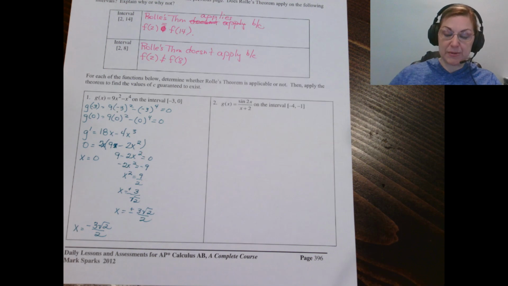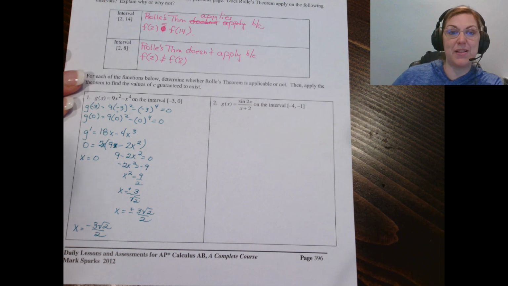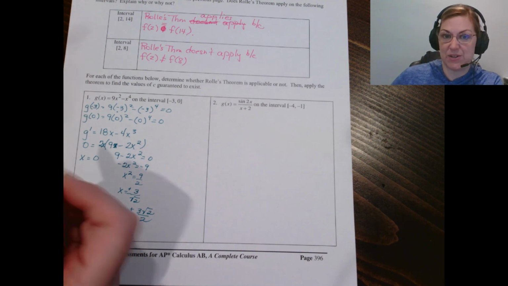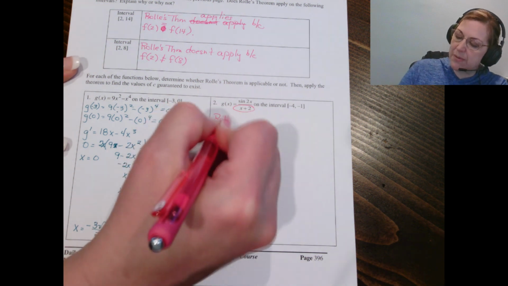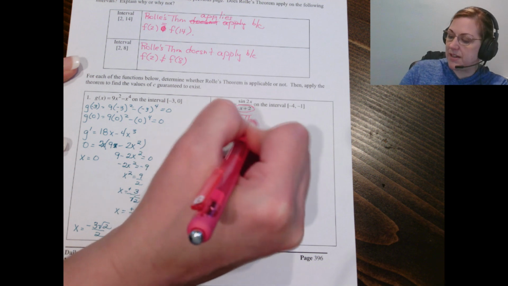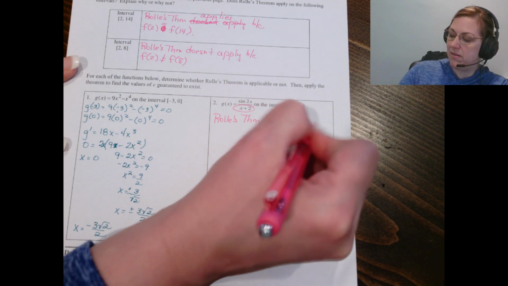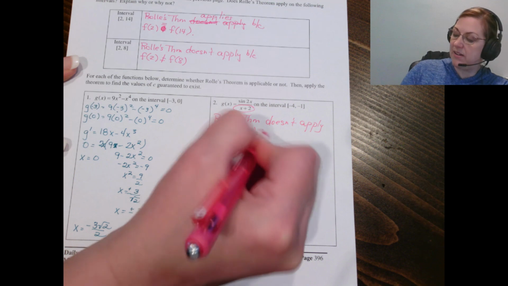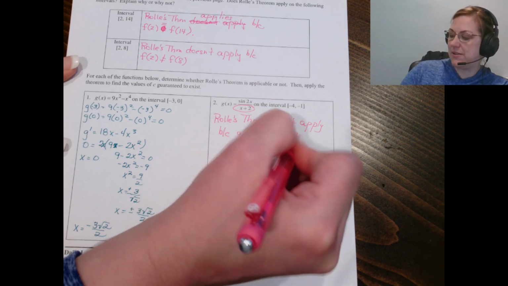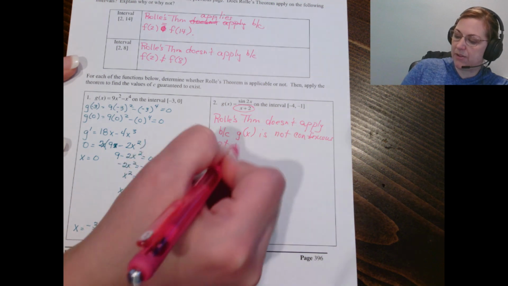Okay, look at number 2 then. Does Rolle's theorem apply? Is it continuous on this interval? Ah, I've got a problem right there, don't I? So Rolle's theorem doesn't apply because g of x is not continuous at x equals -2.